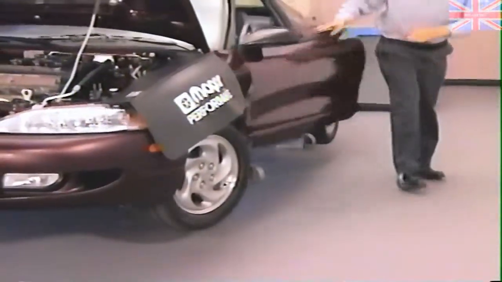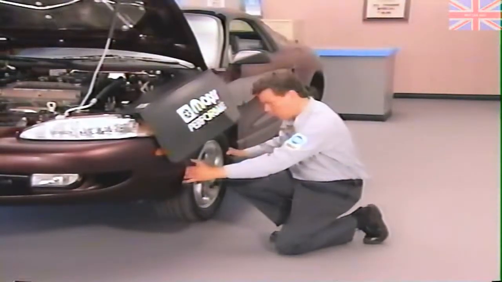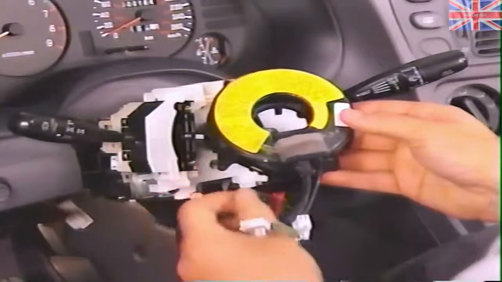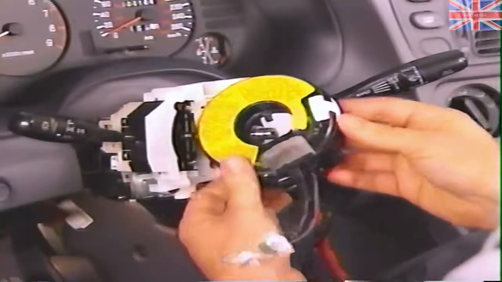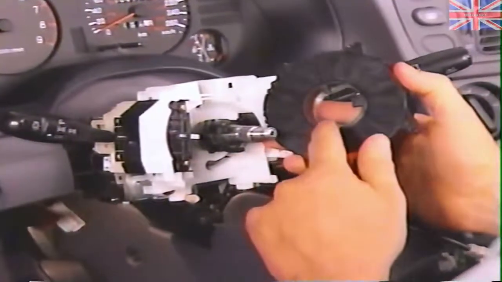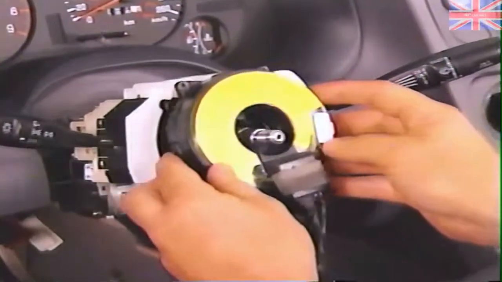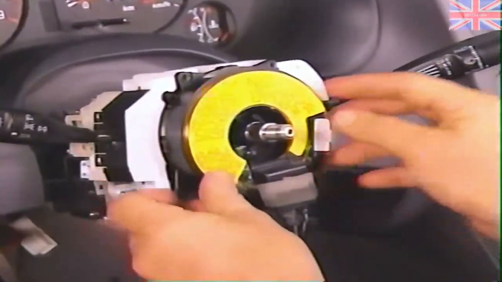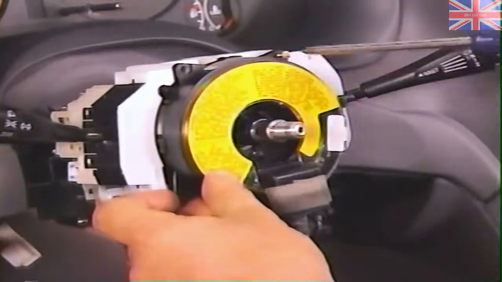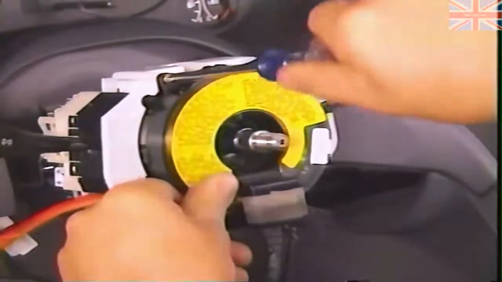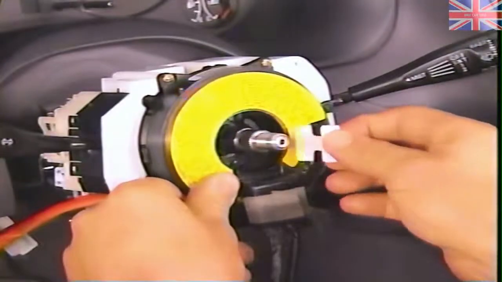Before installing the new clock spring, be sure the front wheels are in the straight ahead position. The new clock spring is pre-centered and taped in place, so the clock spring centering procedure is not necessary. Install the new clock spring by lining up the different size tabs on the inner part of the clock spring with the slots in the column switch assembly, and the screw holes in the clock spring with the holes in the column switch assembly. Tighten the 4 clock spring retaining screws, and don't forget to remove the tape.